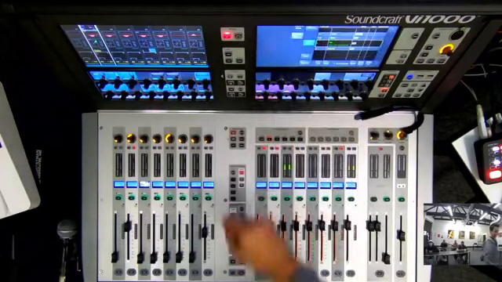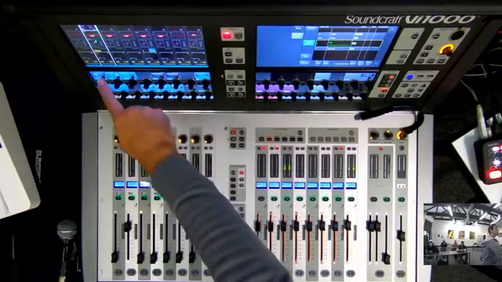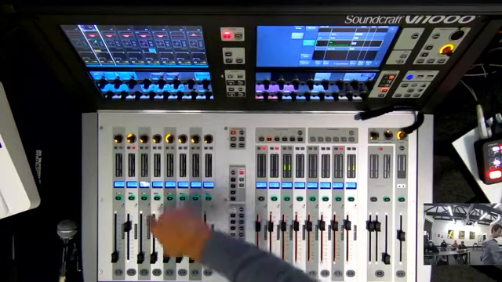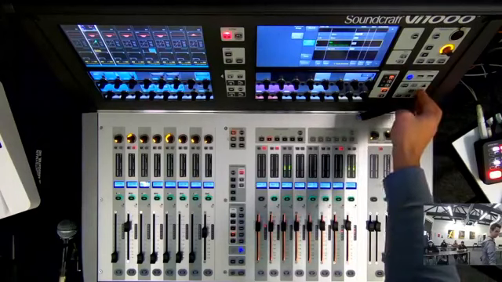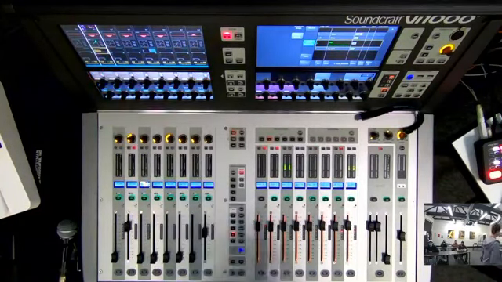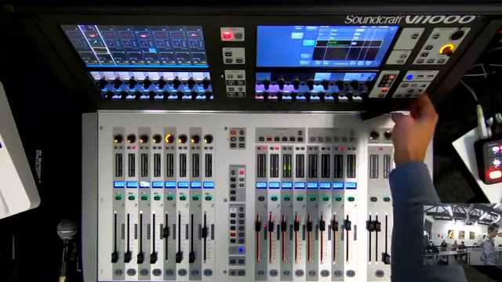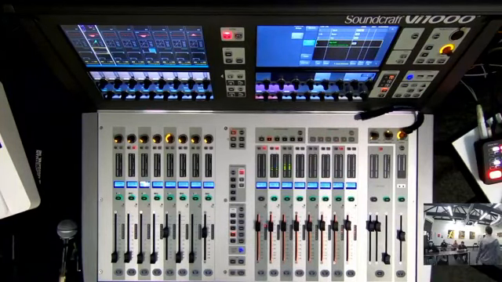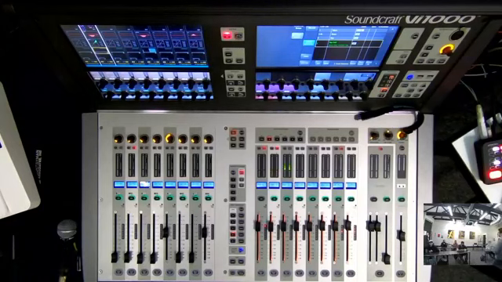Okay, update snapshot. So pay attention here. We're going to go to a different snapshot. I think the fader position is going to change and these scenes are going to change. Okay, so now we can get particular about what we want to keep and what we don't want to keep.